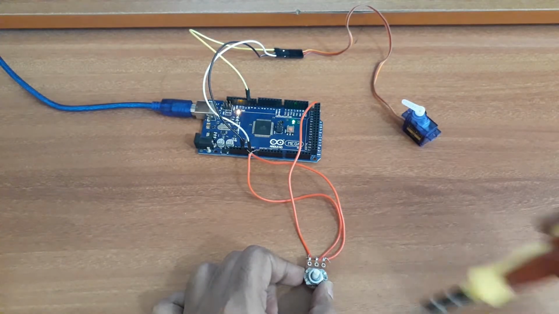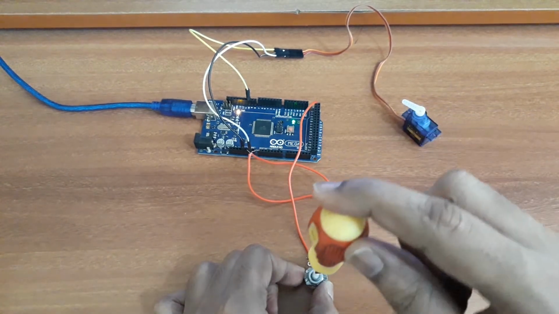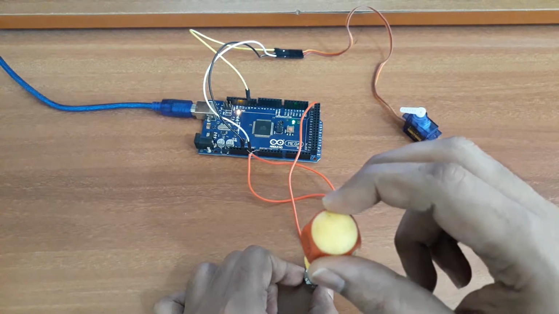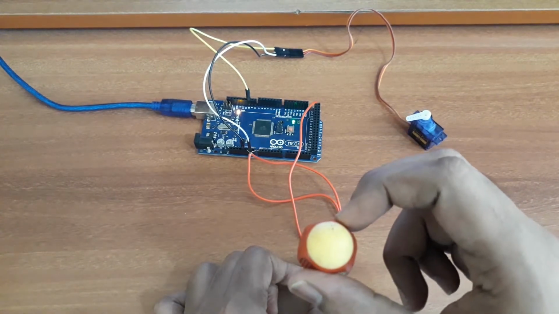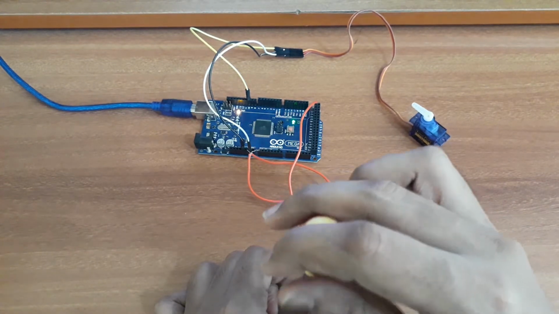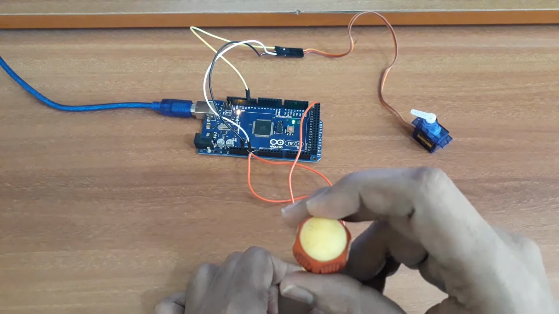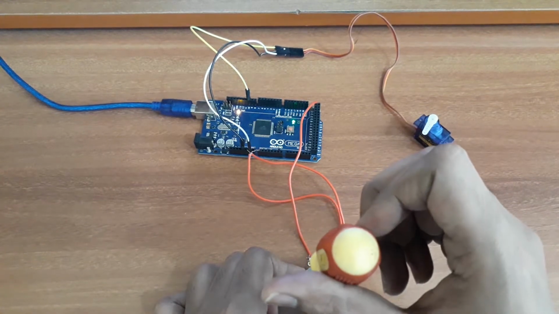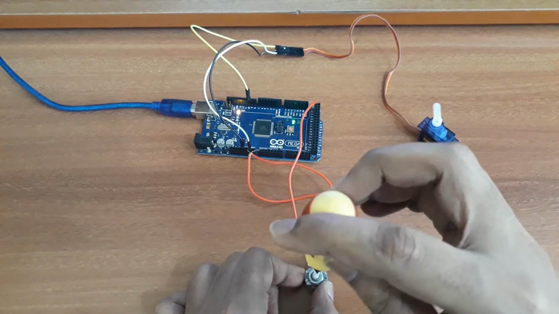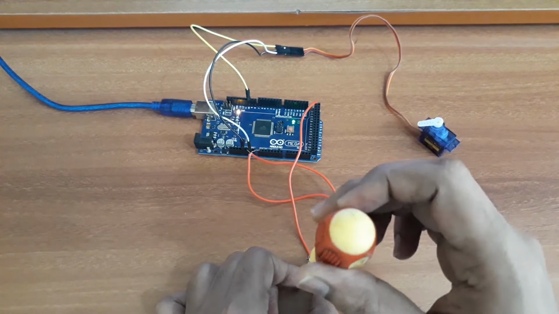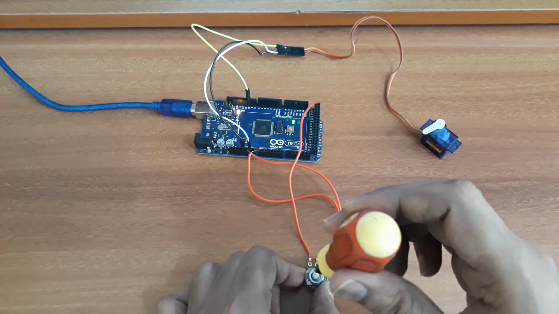I will hold it, and now by moving this potentiometer you can check, as I am rotating, the servo motor is also changing its position. If I am moving clockwise, the motor moves anti-clockwise. Then, as I move the potentiometer, I am controlling the servo motor with the help of the potentiometer.